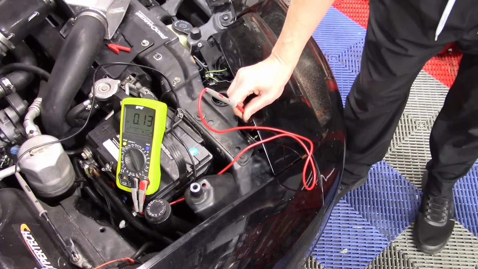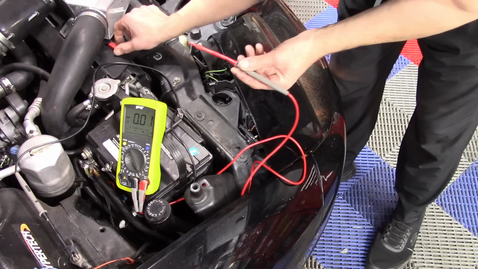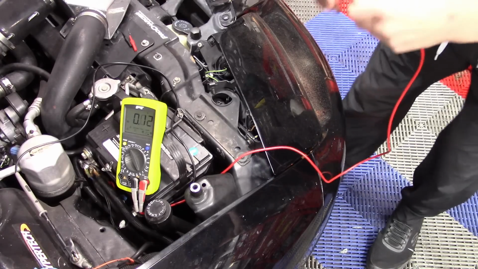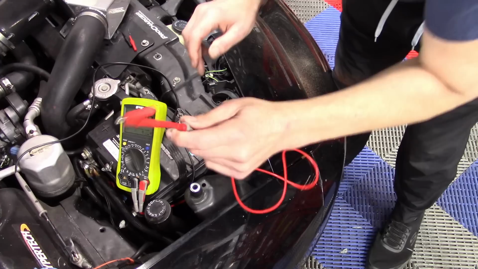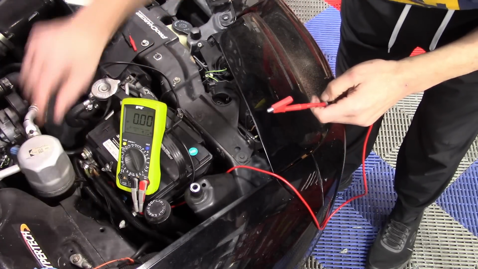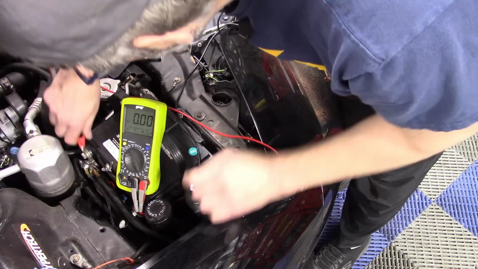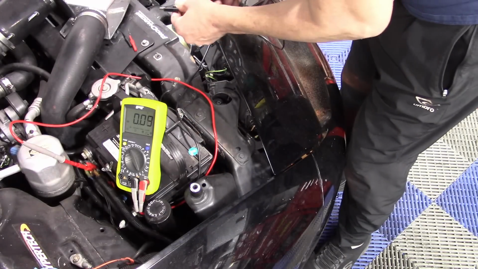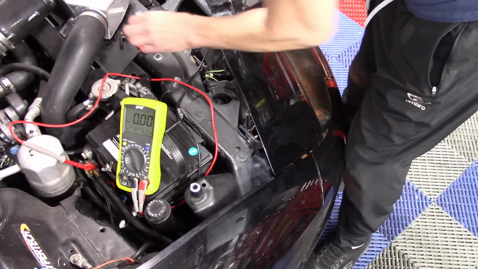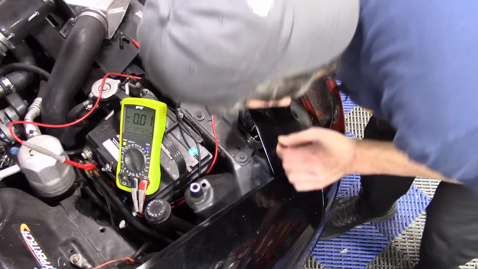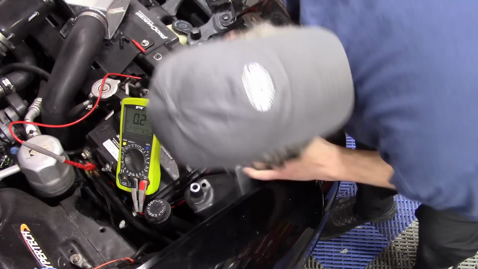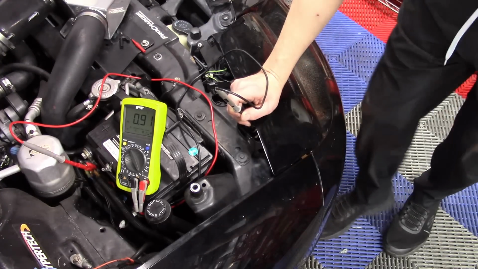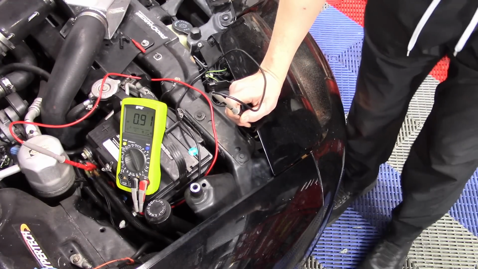We're probably losing it on the positive side, aren't we? So we're going to do a little extra work here. Since we have an actual voltage drop application going on, I'm going to take my positive lead and put that on my battery positive. And I'm going to take my negative lead and put it on that positive wire, and we're going to measure the voltage that's dropped on this positive wire. And there it is, 0.91. So we are losing almost a volt.